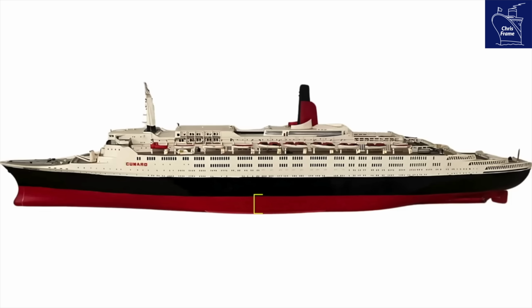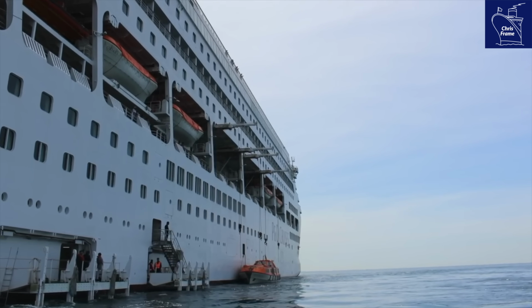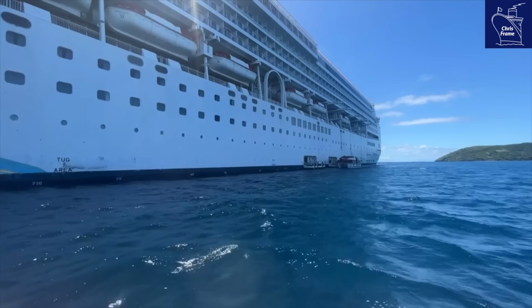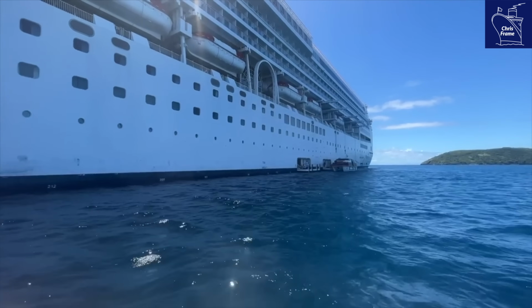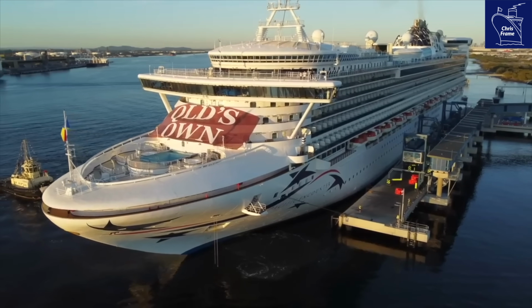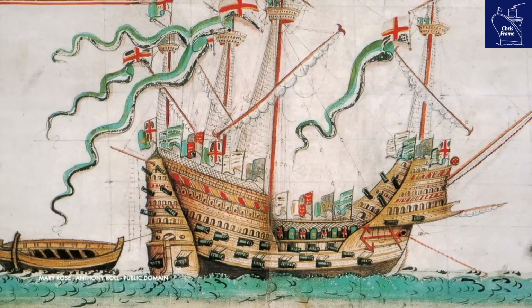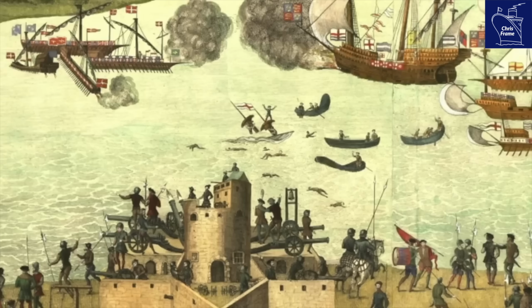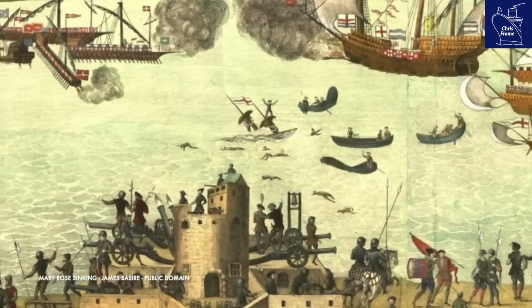The distance between the waterline and the keel is known as the ship's draft. The size of the draft is important for multiple reasons. Firstly, the part of the ship that's underwater is critical for the ship's stability. Too much weight above the water and not enough below can make the ship unstable or prone to listing. In worst case scenarios, ships can capsize, like the Mary Rose did all the way back in 1510.